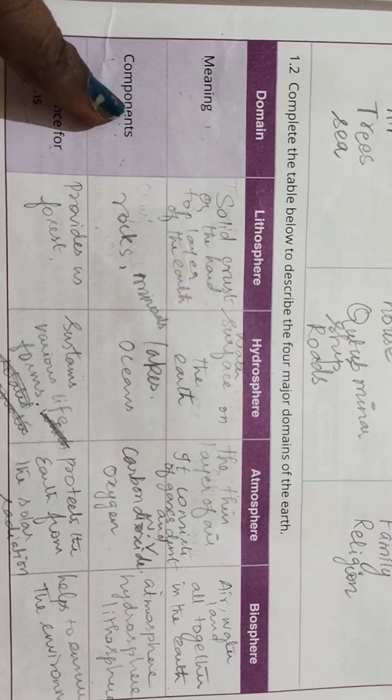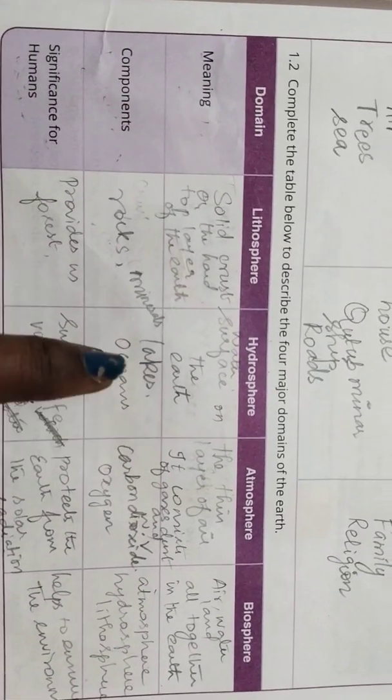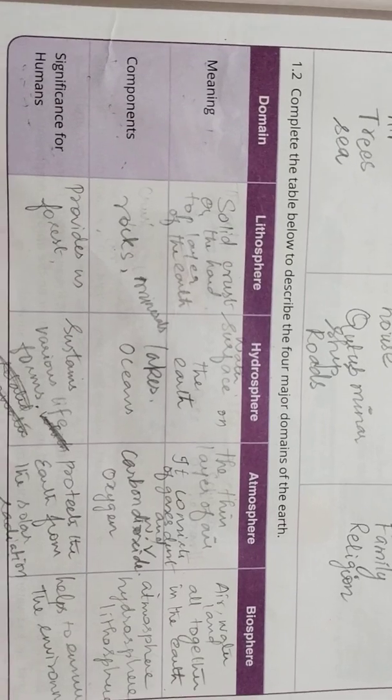Let us see the components of each domain. First, the components of lithosphere. We saw that it is made up of rocks, minerals, and so on. You can write only two components for lithosphere. Then the components of hydrosphere: lakes, oceans, seas, all the water surface, which may be underground water or surface water.